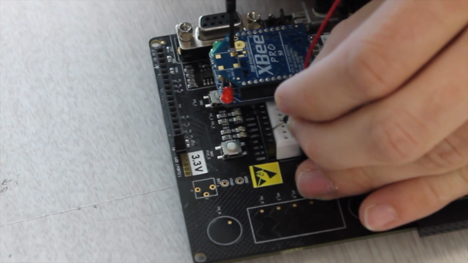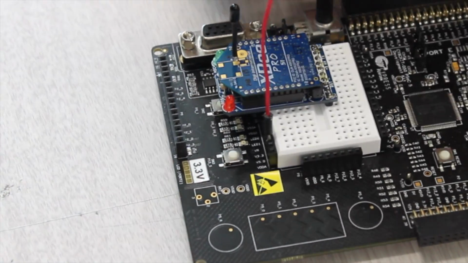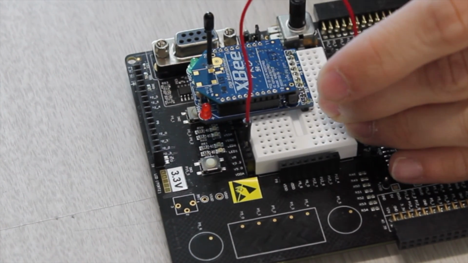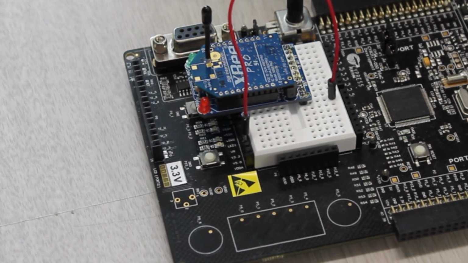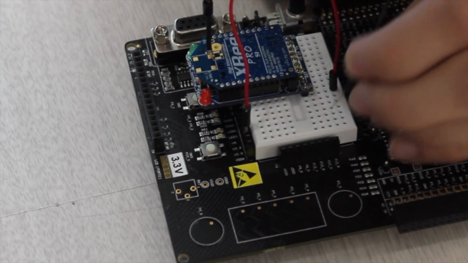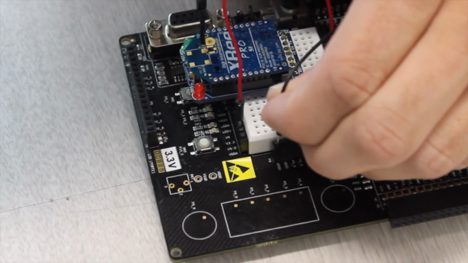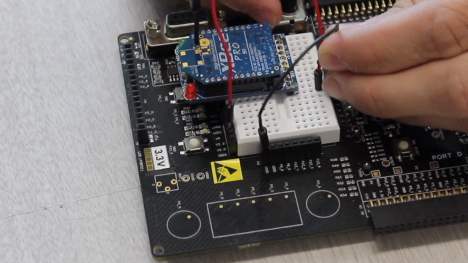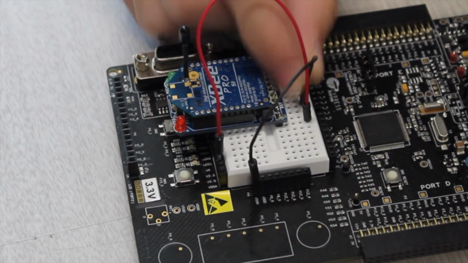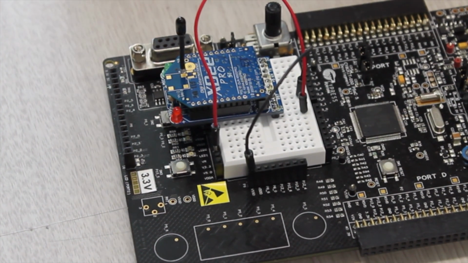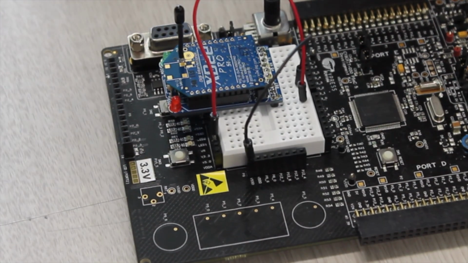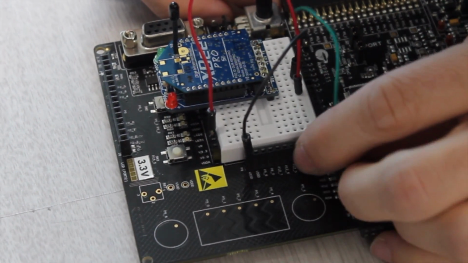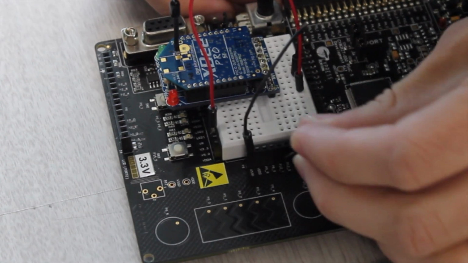Using the 3.3 volts on the side here, plug one wire there, and the other end into the 3 volt line displayed on the adapter board. Next one is ground. On the PSoC dev kit, this is VSSD, which will go to ground on the adapter board. And the other two are TX and RX, which stand for transmit and receive. The first one, which is transmit, will go to pin 6_0.